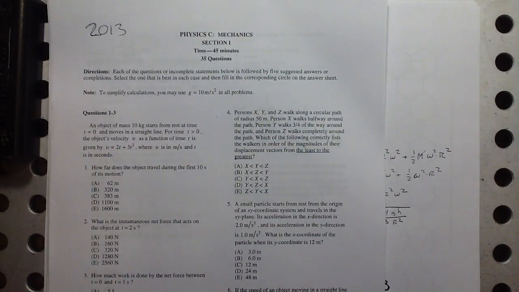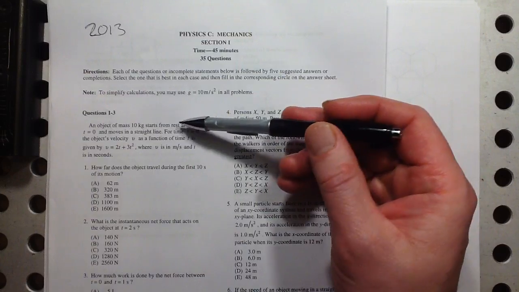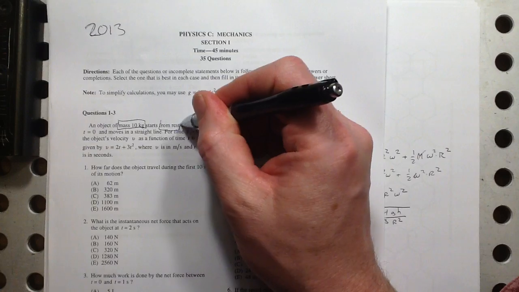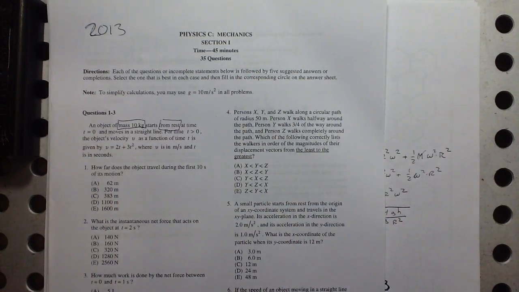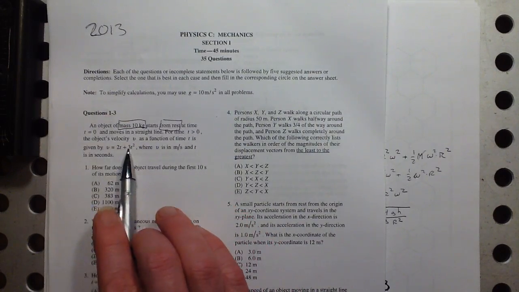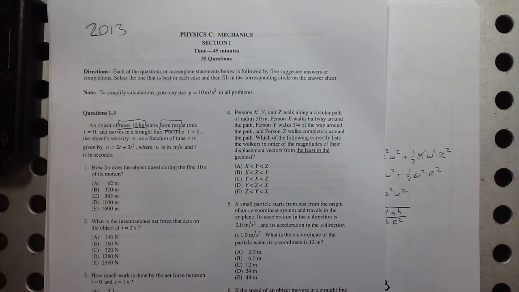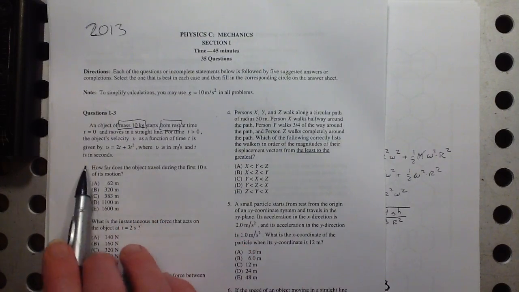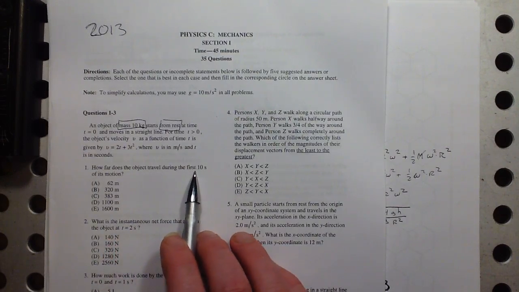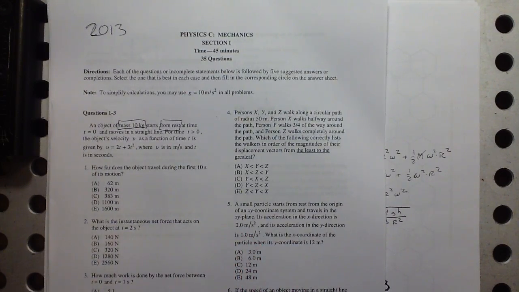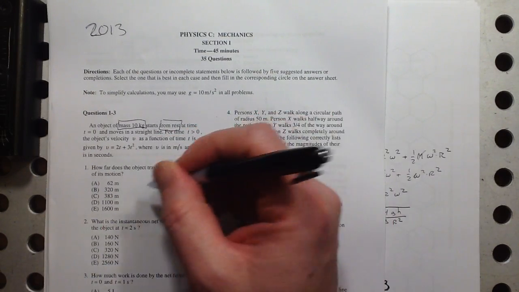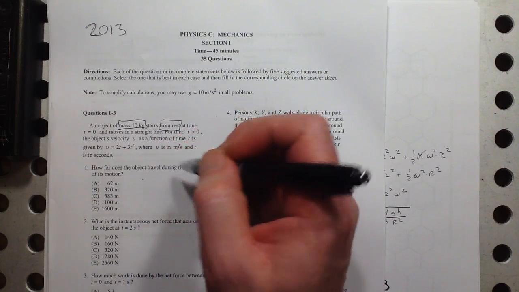Questions 1 through 3. We have an object of mass 10 kilograms that starts from rest at time 0 and moves in a straight line for time t greater than 0. The object's velocity as a function of time is given by this. This looks like calculus waiting to happen, where v is in meters per second and t is in seconds. How far does the object travel during the first 10 seconds of its motion? Well, that's a little fundamental theorem of calculus. That would be the how far does it travel.